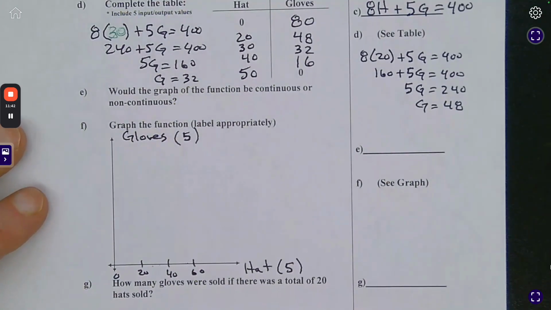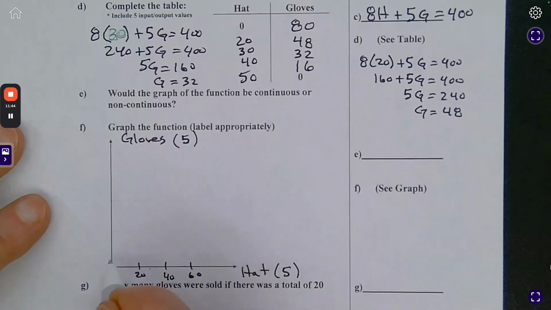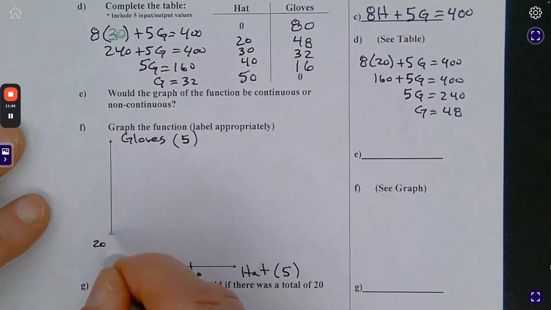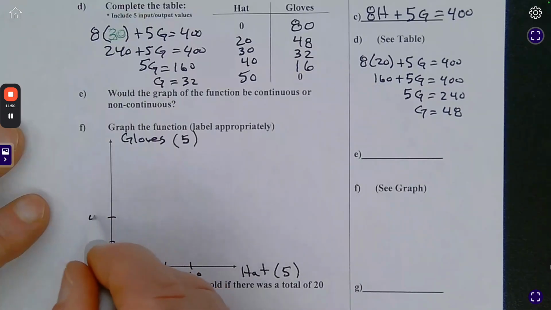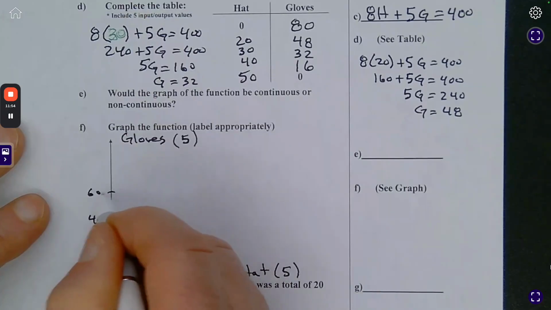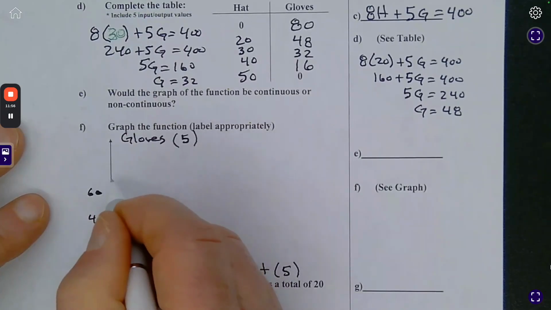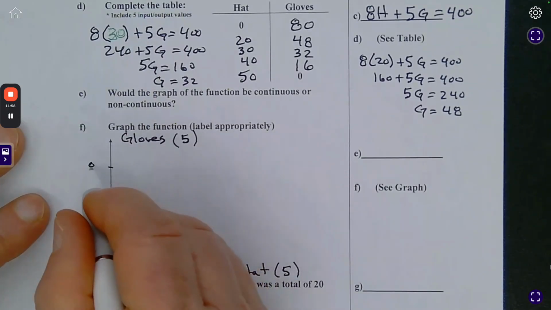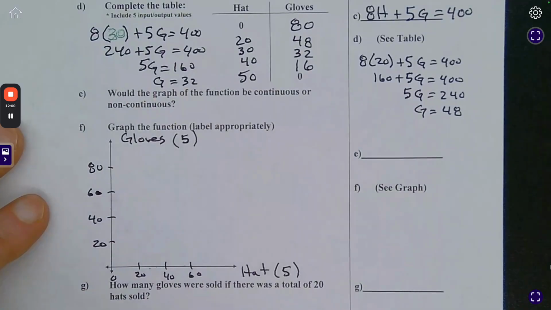Okay, so that'll cover that. Gloves, I'm going to do 5, 10, 15, 20, 25, 30, 35, 40, 45, 50, 55, 60, 65, 70, 75, 80.